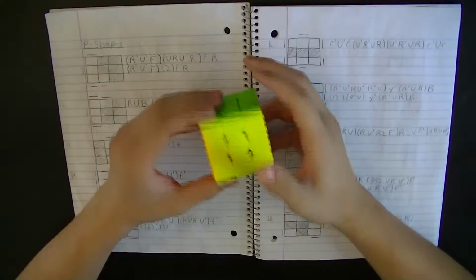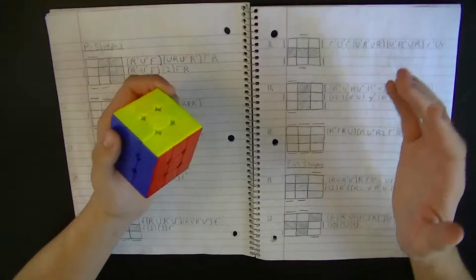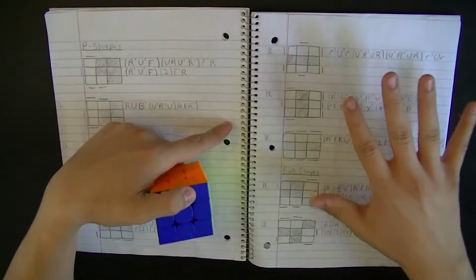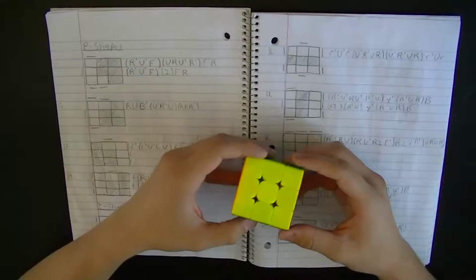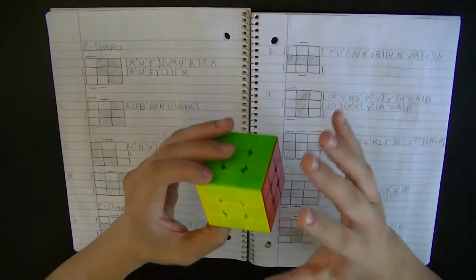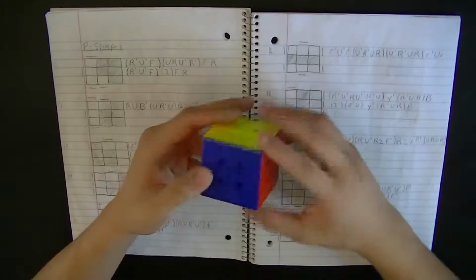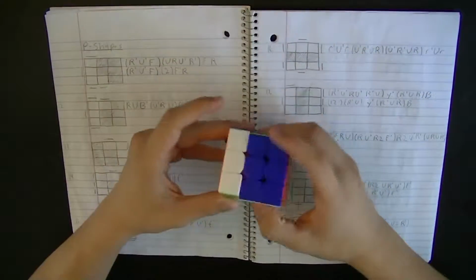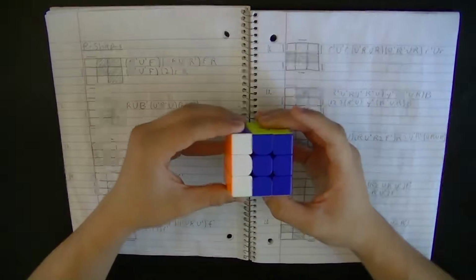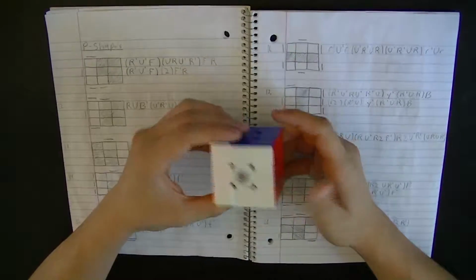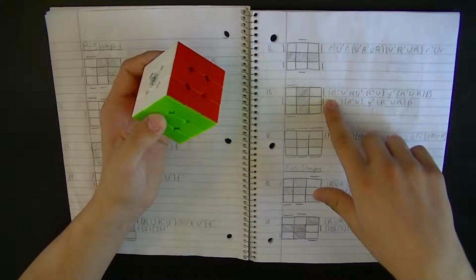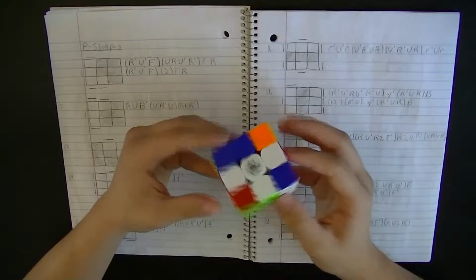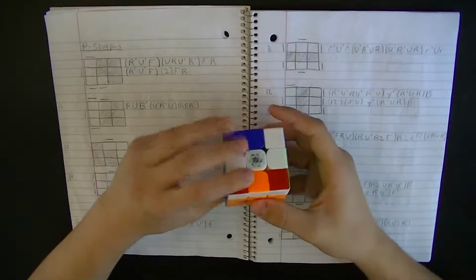I'm not trying to get the muscle memory down. I'm trying to get the picture of the algorithm in my head, because that's how I find that I'm able to memorize things easier, is that I can actually visualize the algorithm. I know that sounds weird, but it works for me. And I've just been doing it over and over again, and saying the letters. So this is R prime. I'll be like R prime, U prime, R, U prime, R prime, U, Y prime, R prime, U, R, B.